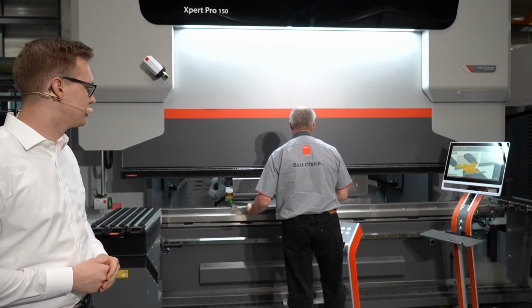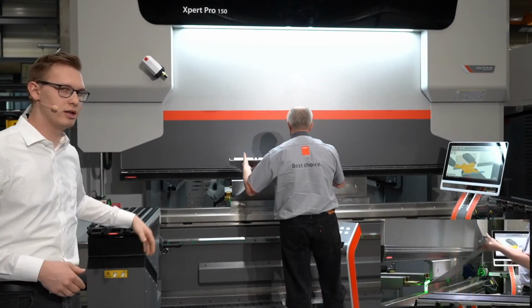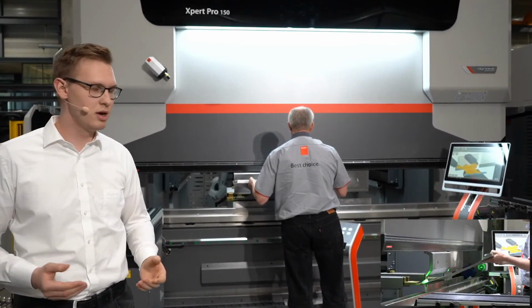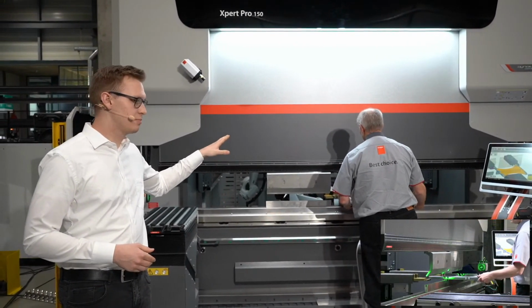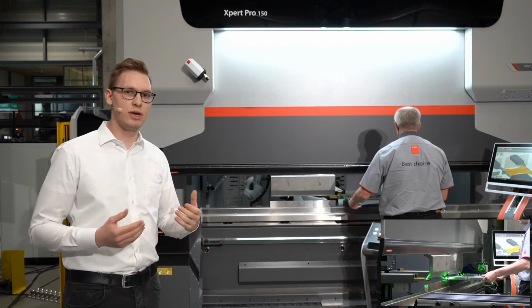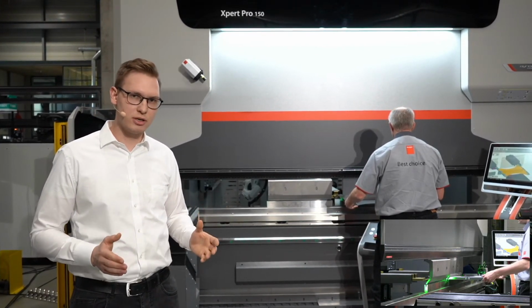And the Xpert Pro has in the back right now a modular tool changer. And why is this tool changer in the back? Because bending work is approximately 70% of the operator's job, but approximately 30% are non-productive times.